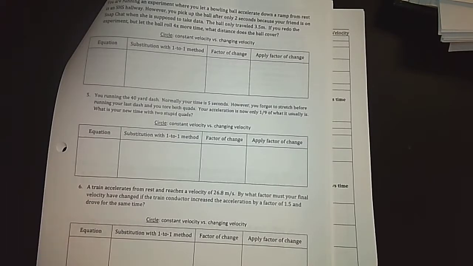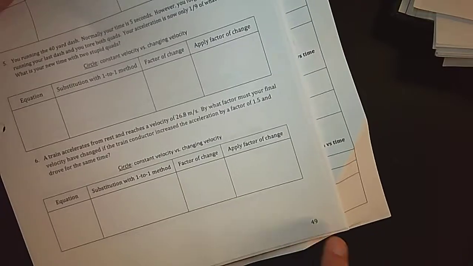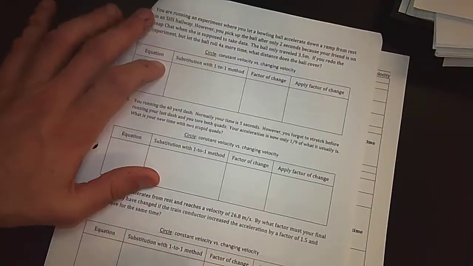Hello everyone, it's Mr. Wolfe here, and in this video I'm going to be introducing proportional reasoning when it has to do with changing motion. So this is going to actually be on page 49 of our physics packets, all right? And this is going to be question number 4.